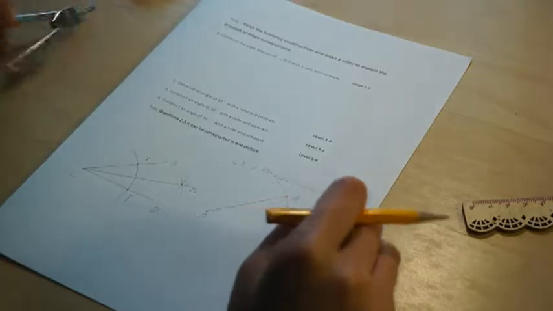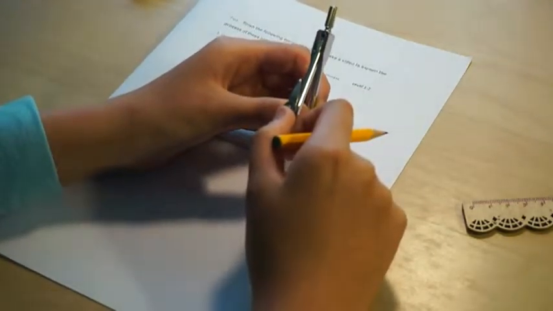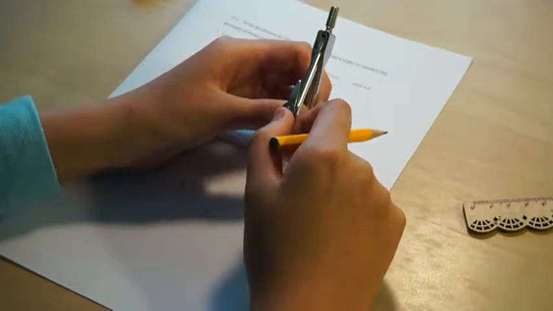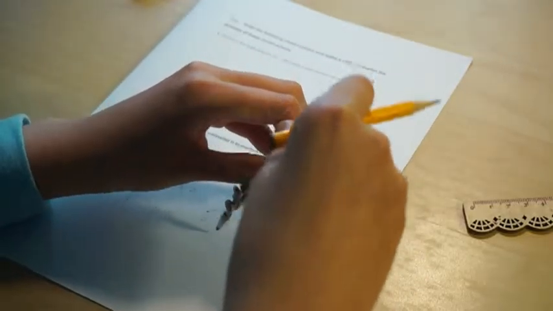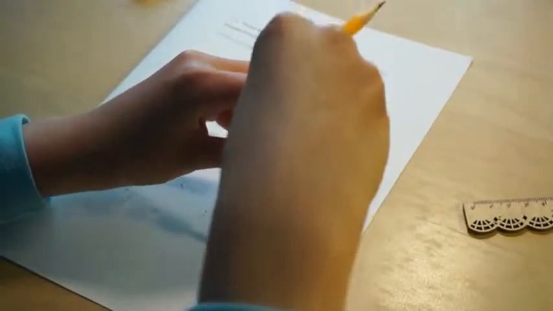And then we take point A as the center and use the same radius to intersect this arc.